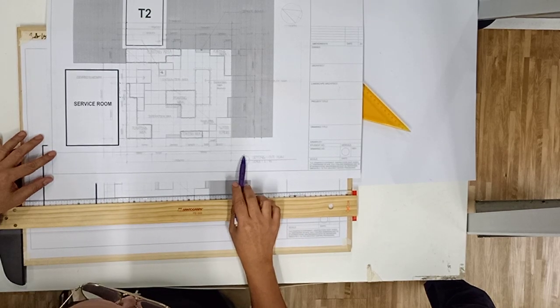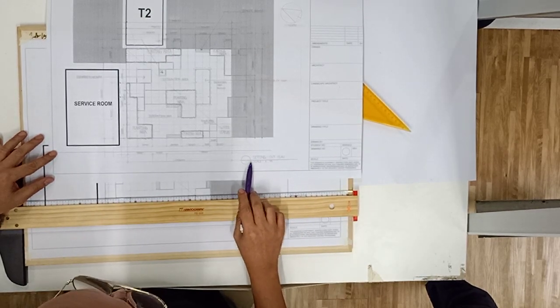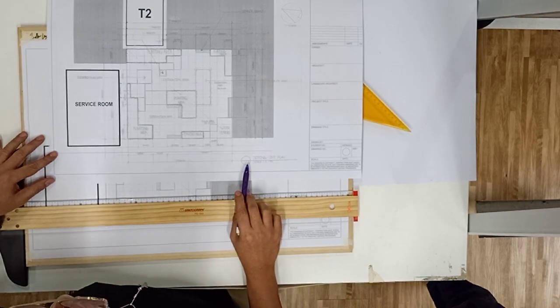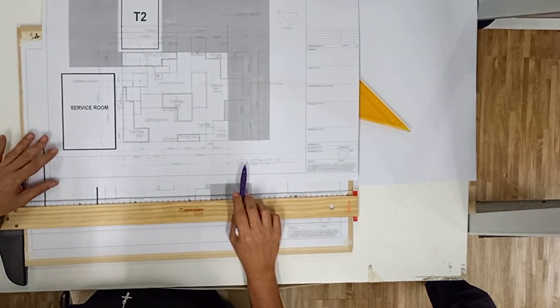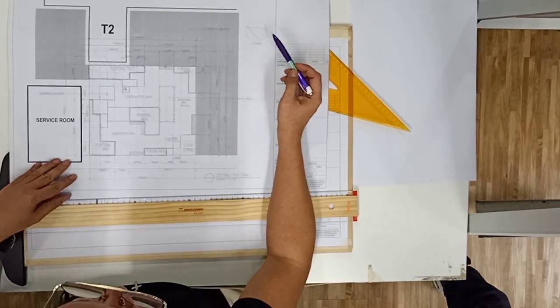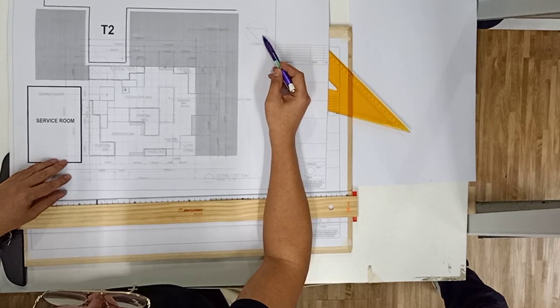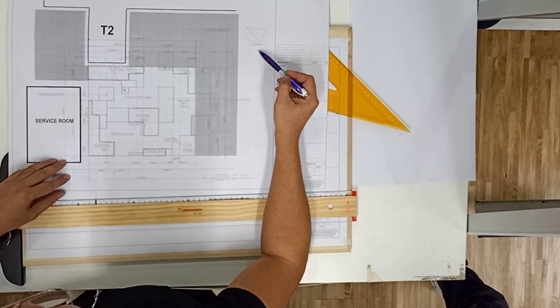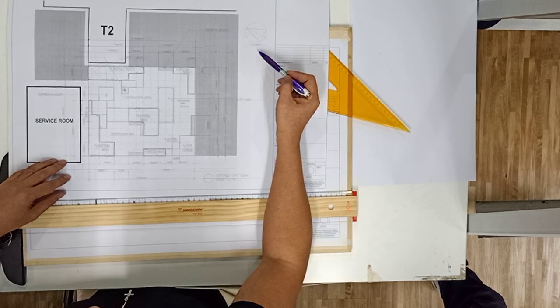So this one, yesterday I was telling you, all this title will use the circle number 18 on the circular template. Also, the largest circle on your circular template will be used for this circle here showing the north point, the north sign.